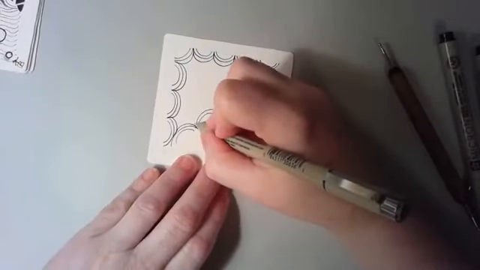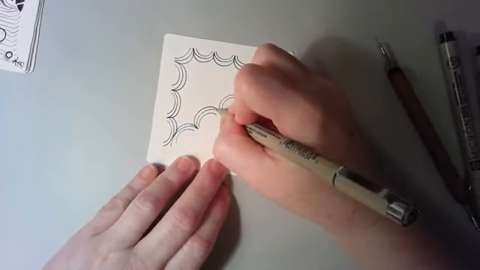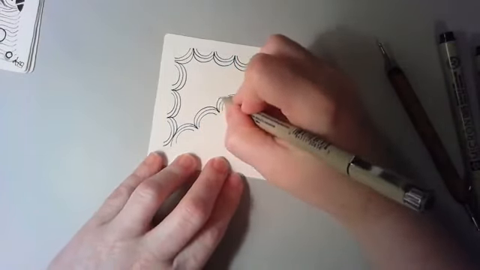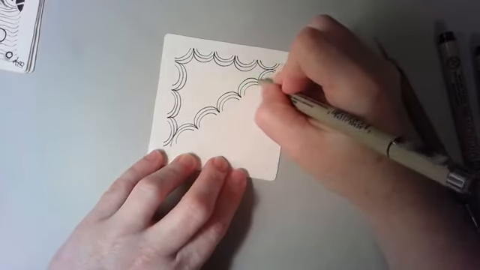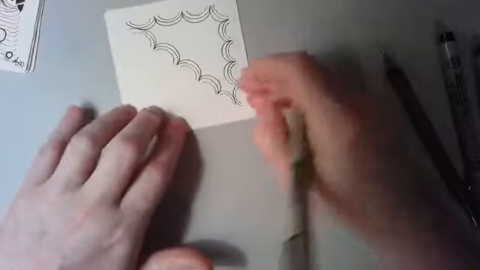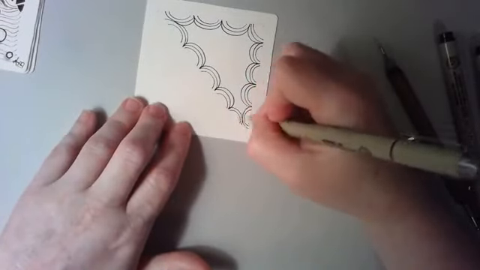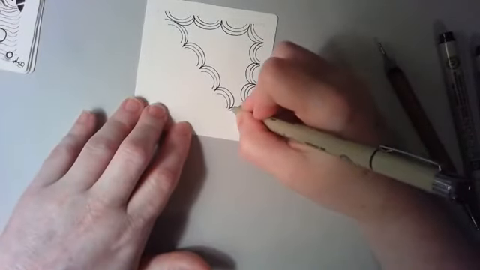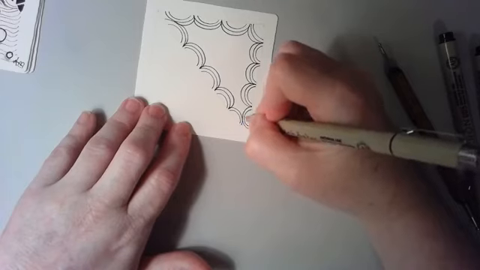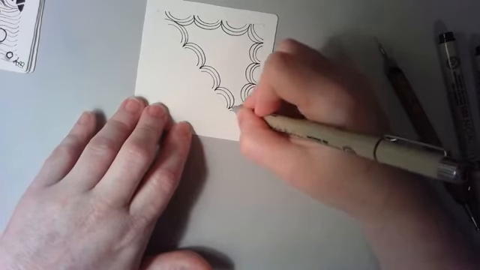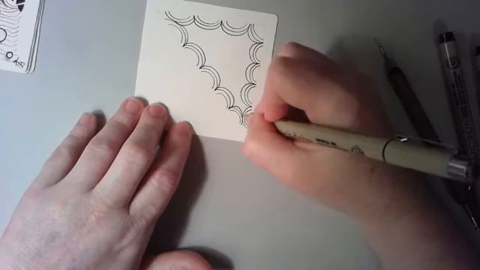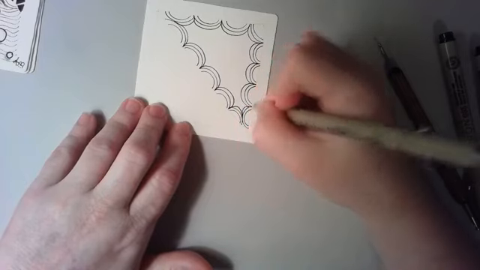I'm turning my tile as I go, paying attention to each individual stroke. I find this to be a nice soothing tangle to draw. So again, I came back to this little funky place where they're touching, so I couldn't really get a good aura of both of those. But that's okay, because I'm just going to come in here and there.